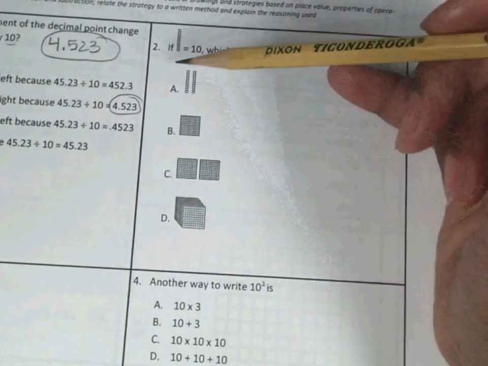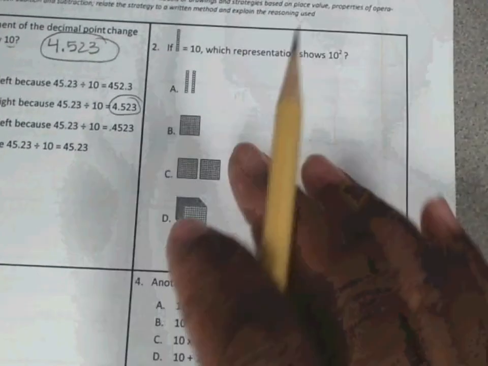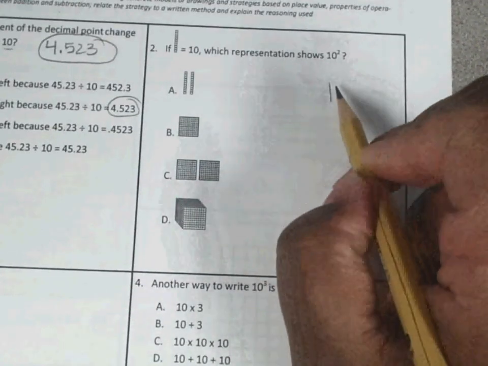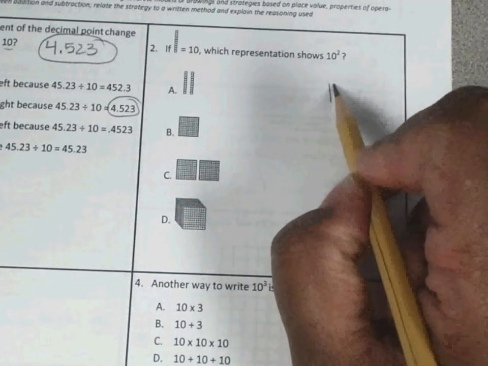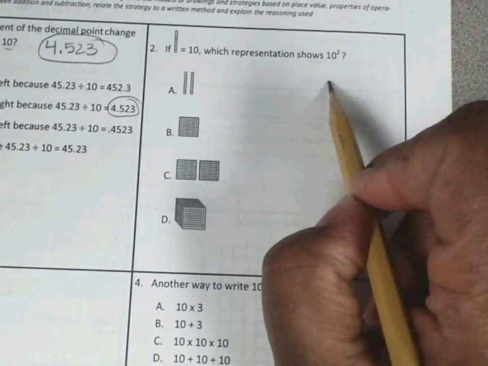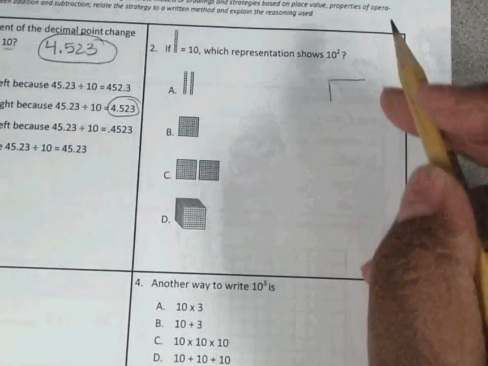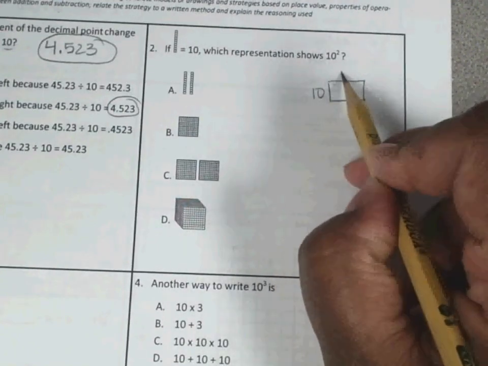If one rod equals 10, which representation shows 10 by 10? Well, let's think about that. If I'm thinking of an area model, if I had 10 going this way, and I fill that all in, with 10 going that way, then what would that be? I can fill that in, make an area model, and it would be 10 by 10.